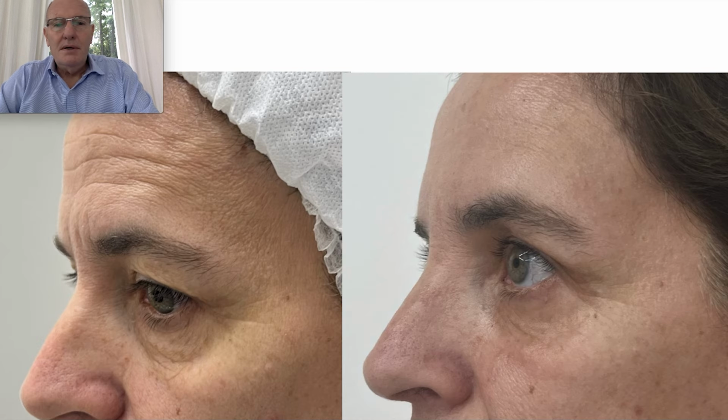I think it's simple. Young patients. And also with this technique I reposition the tip of the nose. You can see here. And it's a big change of full face rejuvenation, the expression of the look.